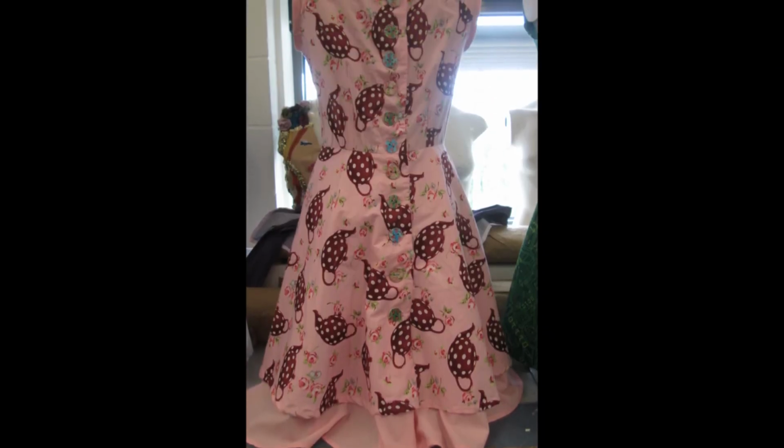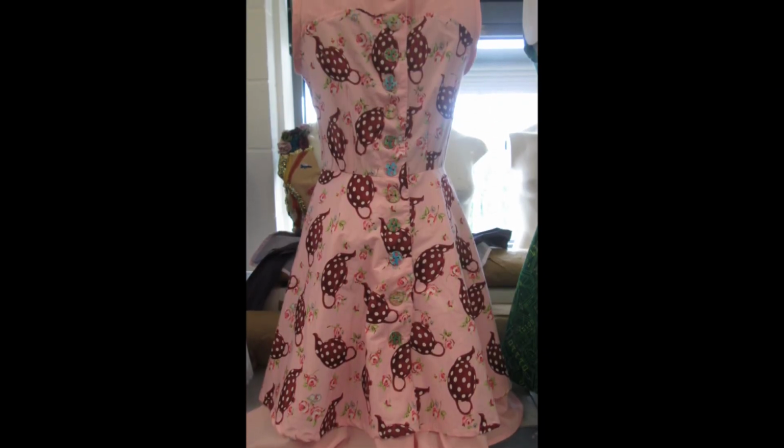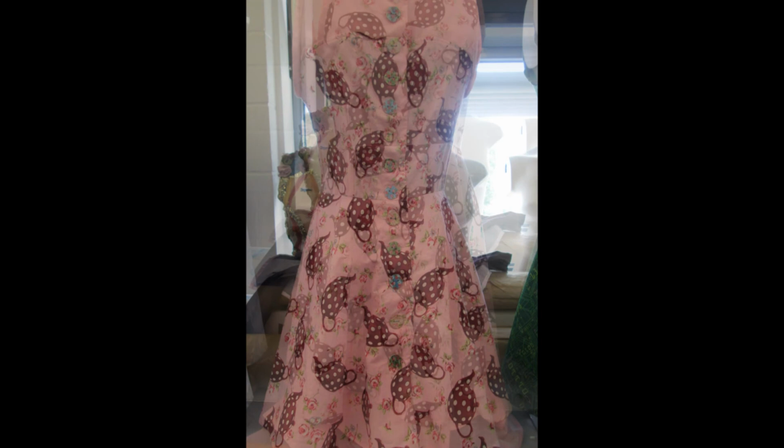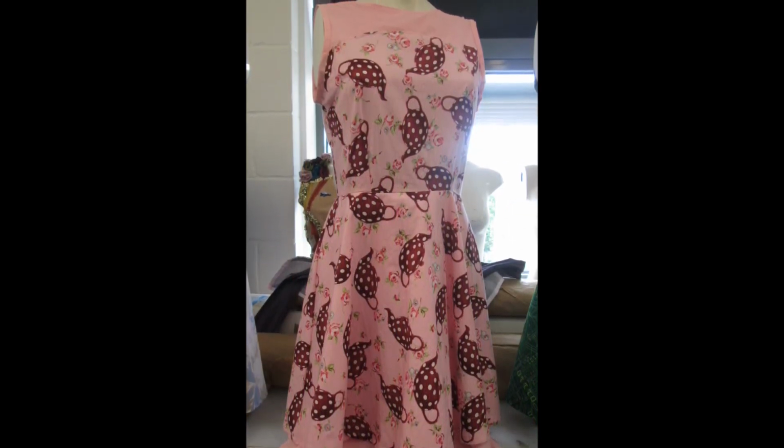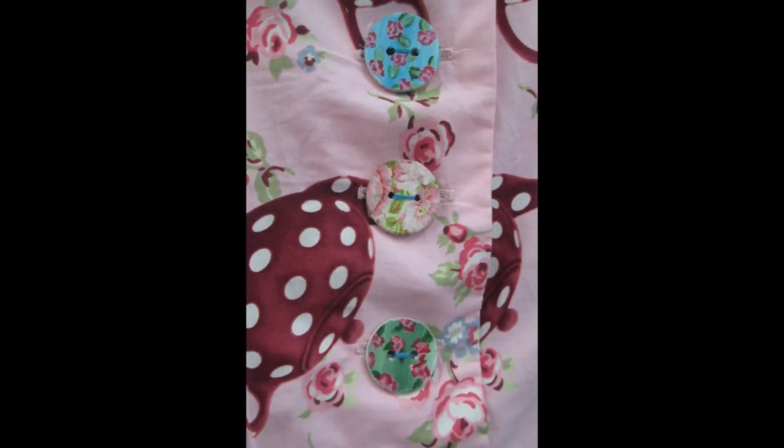Overall, I'm very happy with my final garment, as it meets all my design requirements. The finish on my garment, in my opinion, is of a good quality and very neat. The buttons are my favourite part of the dress due to them being hand painted. I feel this adds a nice personal touch as well as increases interest to my dress.